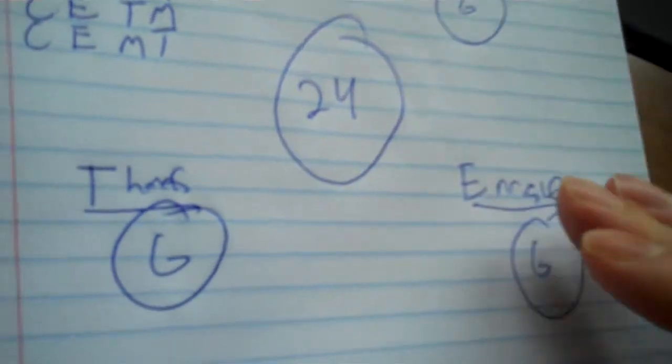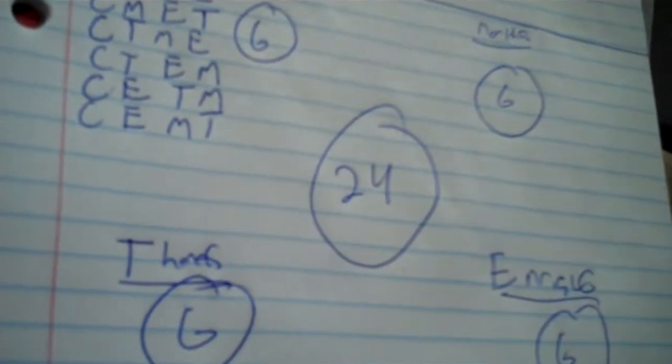Thomas could win. That'd be 6. And Enrique could win. That'd be 6. So 6, 6, 6, 6 makes 24. So that 24 is the answer, but there's got to be a quicker way to do it than that, okay?